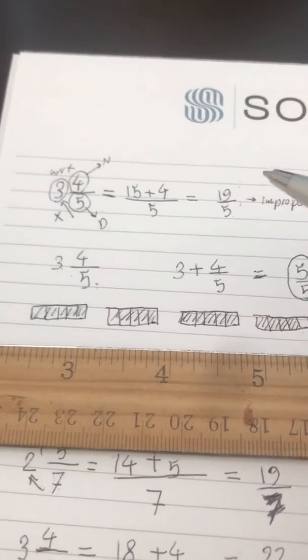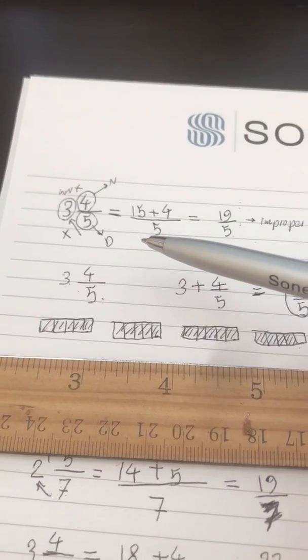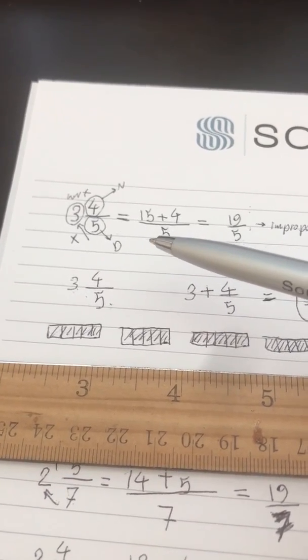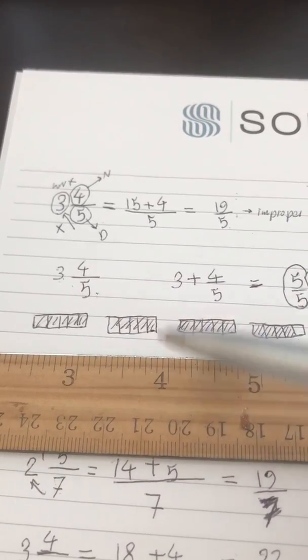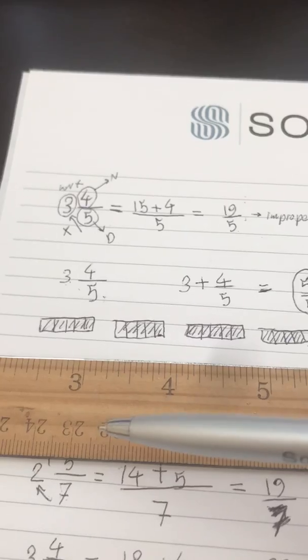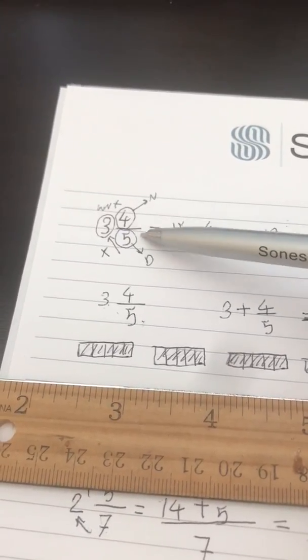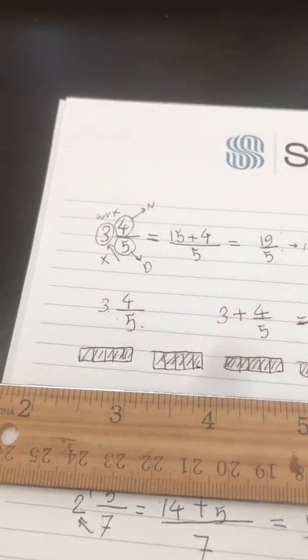Today I would like to talk to you about mixed numbers or mixed fractions. They are also called compound fractions, you might hear that, and how to turn them into improper fractions. A mixed number or a mixed fraction is nothing but a compound of a whole number and a fraction.